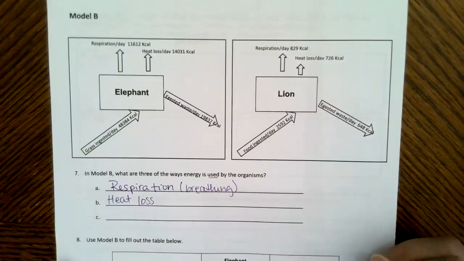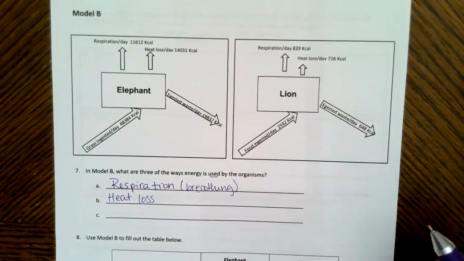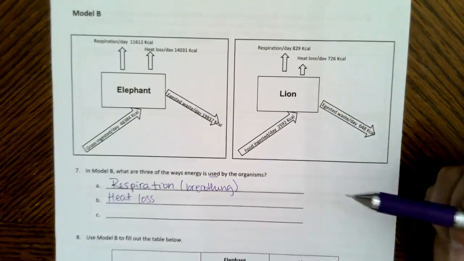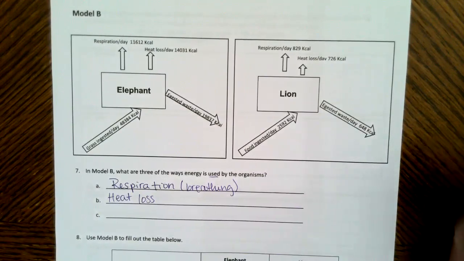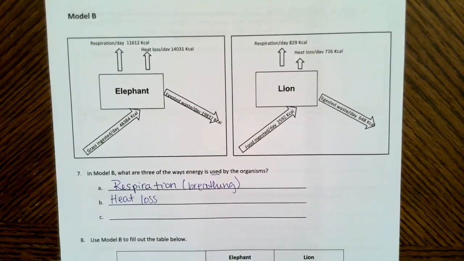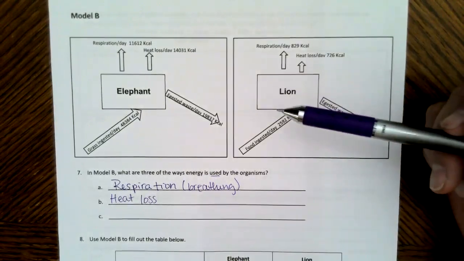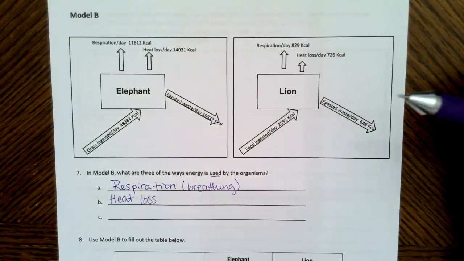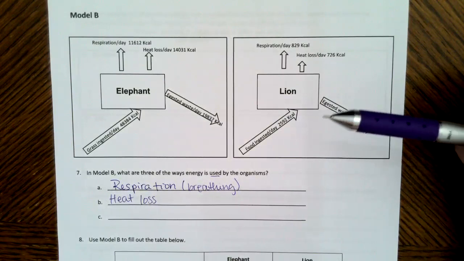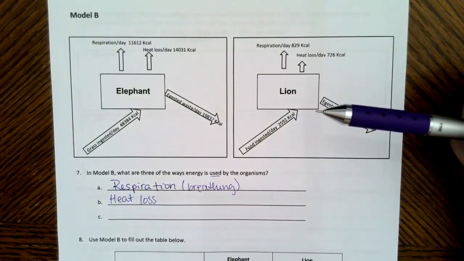Okay. What's heat loss though? Like, think about it. If you're out in the hot weather, how does your body react? It tries to cool itself down, right? So it's going to start sweating. And do you think that sweating requires energy? Absolutely it does. So we're going to have some heat loss. But also, if you're like in the cold tundra, right?